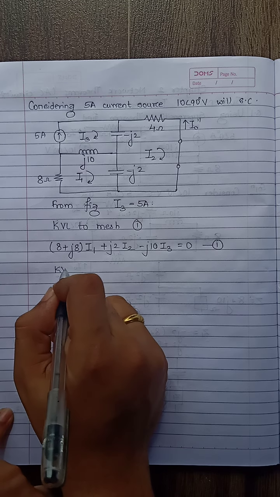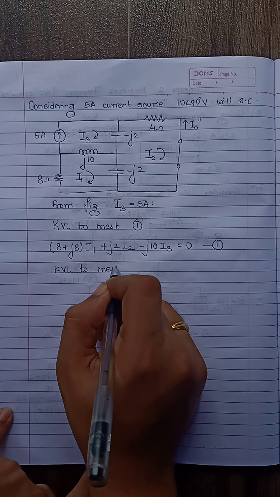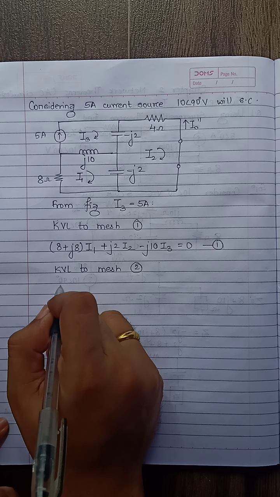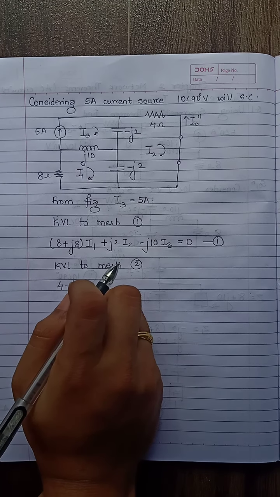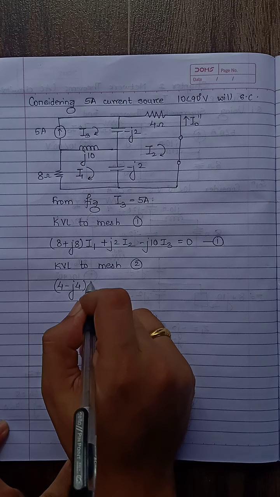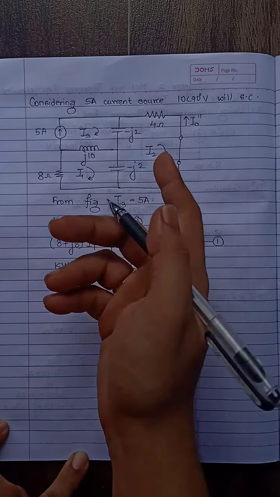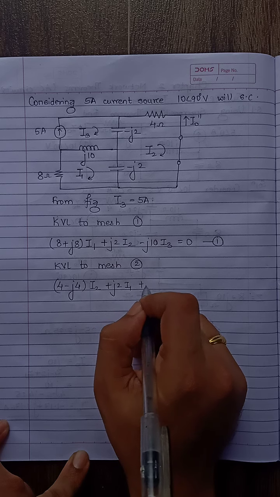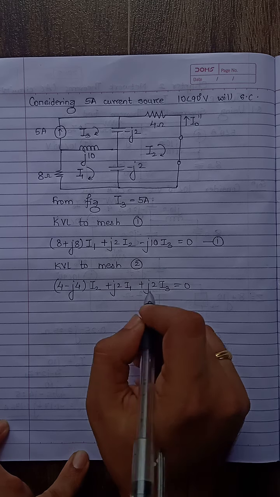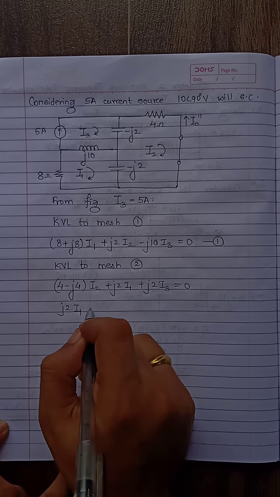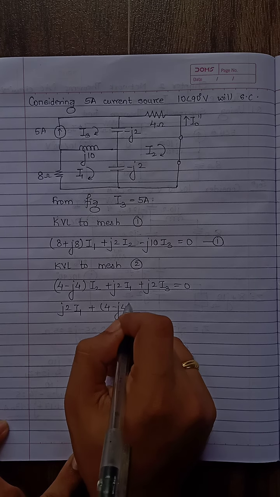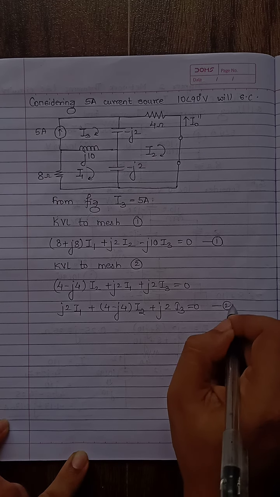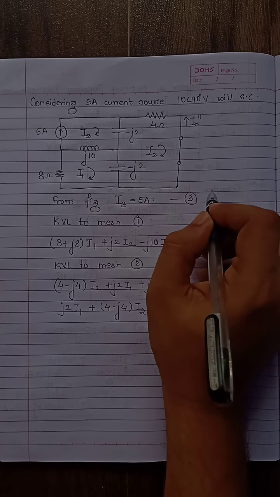Then KVL to mesh 2 will give me 4 minus J4 into I2, that is total impedance in the second mesh. Common with the first is plus J2 into I1, plus J2 into I3 equals 0. So the equation you can write as J2 into I1 plus 4 minus J4 into I2 plus J2 into I3 is equal to 0. Call this as equation number 2, and I am calling I3 equals 5 as equation number 3.